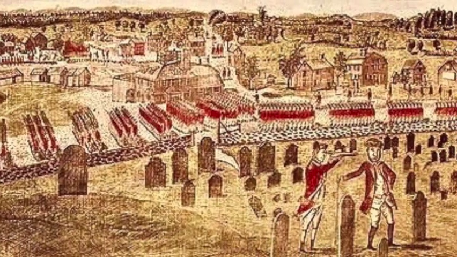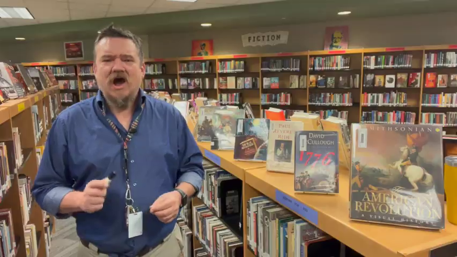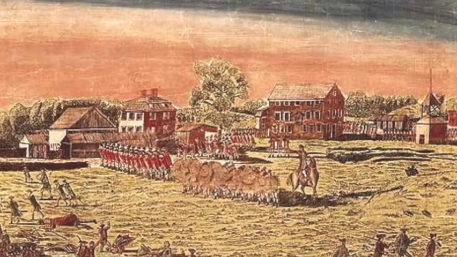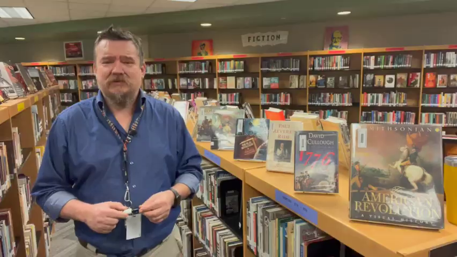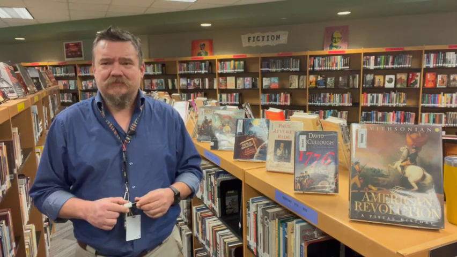After the altercation in Lexington, the British continued their march towards Concord, where they intended to seize the colonial weapons and supplies stored there. Upon reaching Concord, however, they would encounter a larger force of American militiamen, numbering around 400, who had flooded in from the surrounding towns.